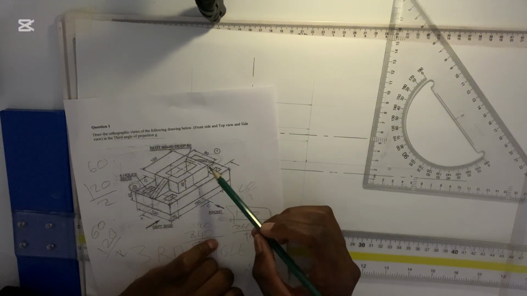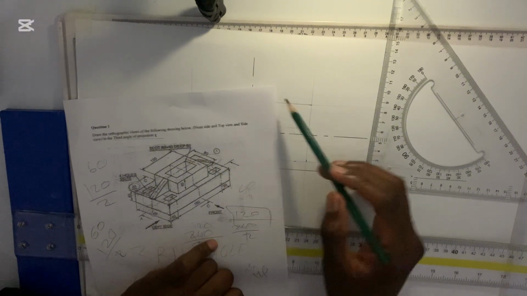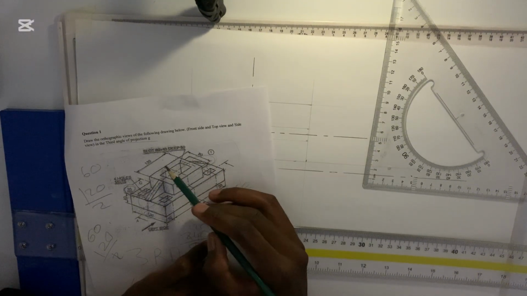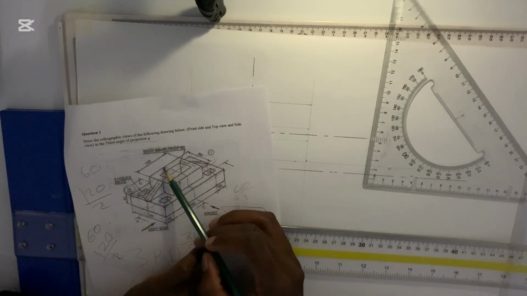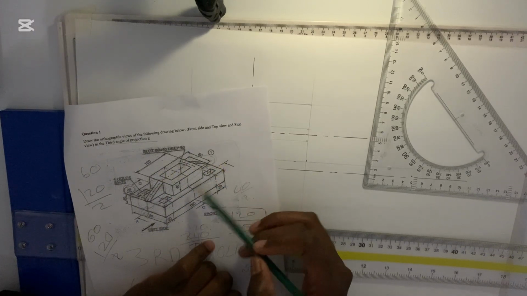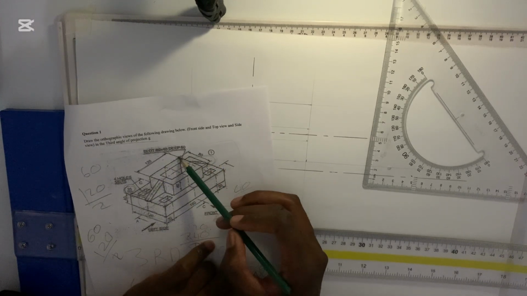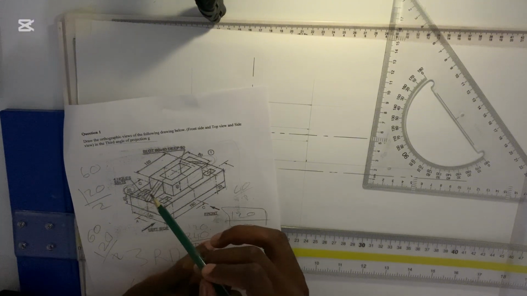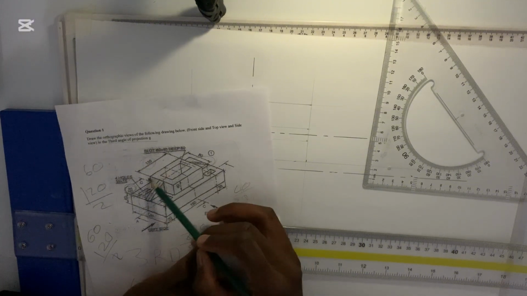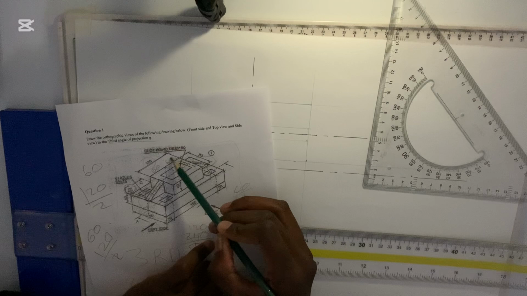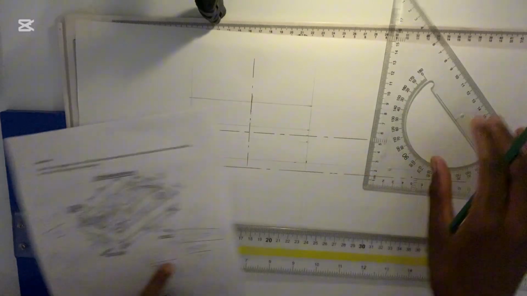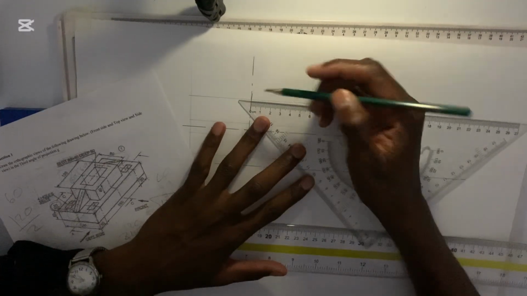From there to there, it's written 120, right? Exactly. So the half would be 60. The half is 60, right? So what you want to do is the 60, we divide it by 2. That's our scale.